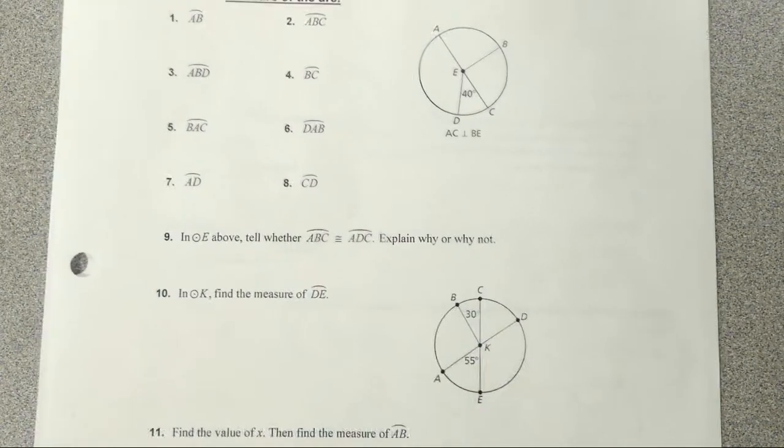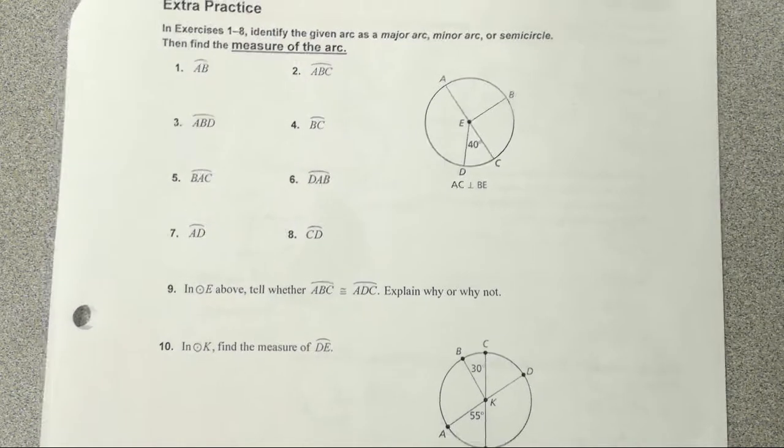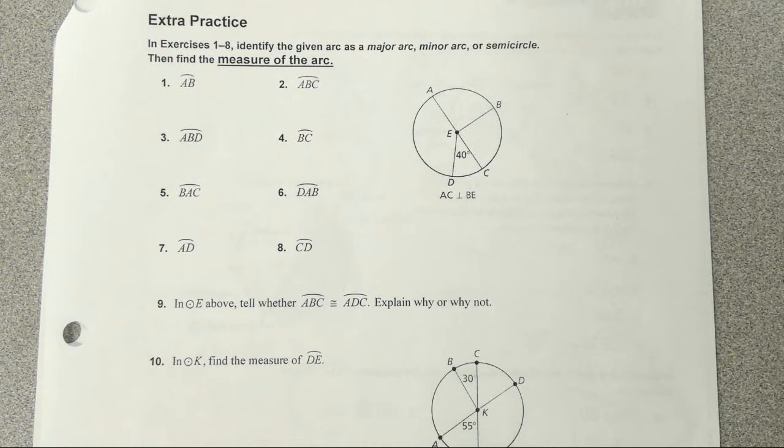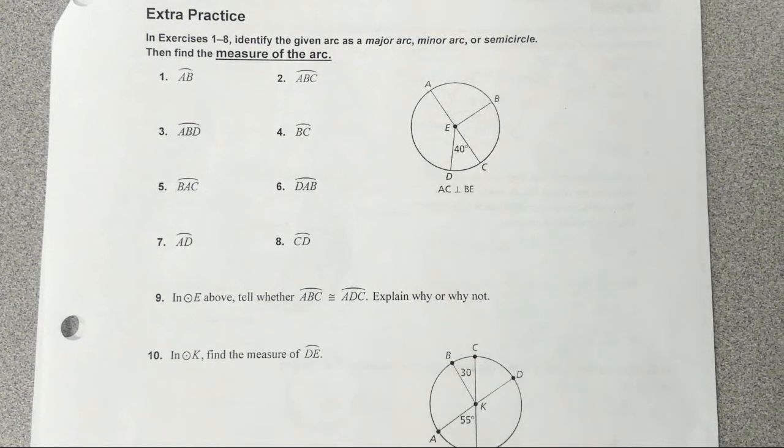Okay, so let's do a few practice problems. As a matter of fact, I'll give you a couple minutes to see if you can fill in 1 through 8 yourself, and then we'll check those. Perfect timing. Okay, so let's run through these first ones, finish the rest of this off.